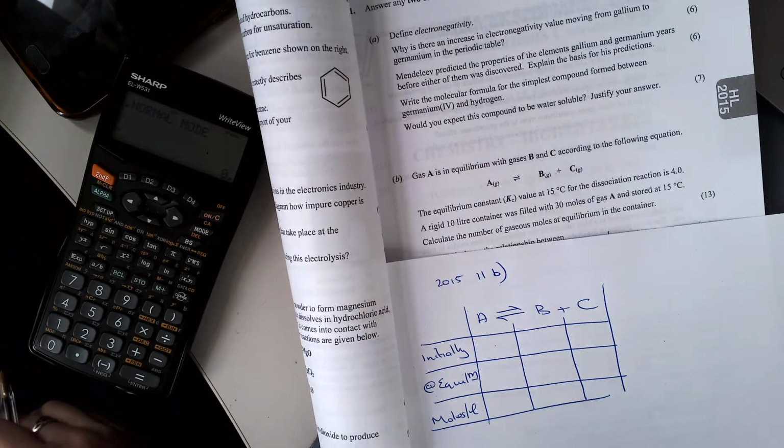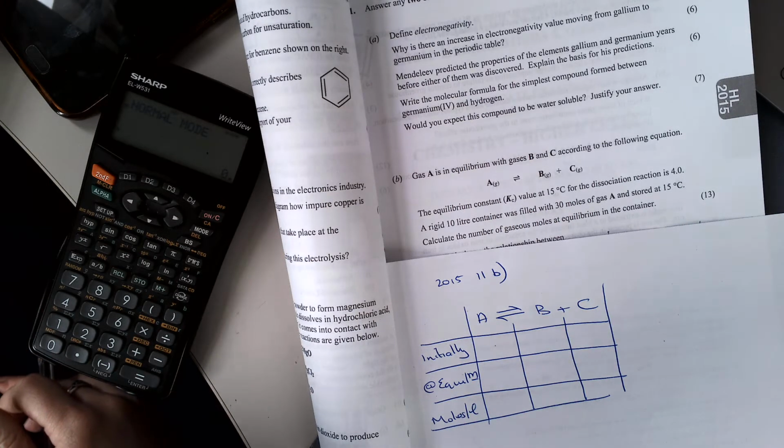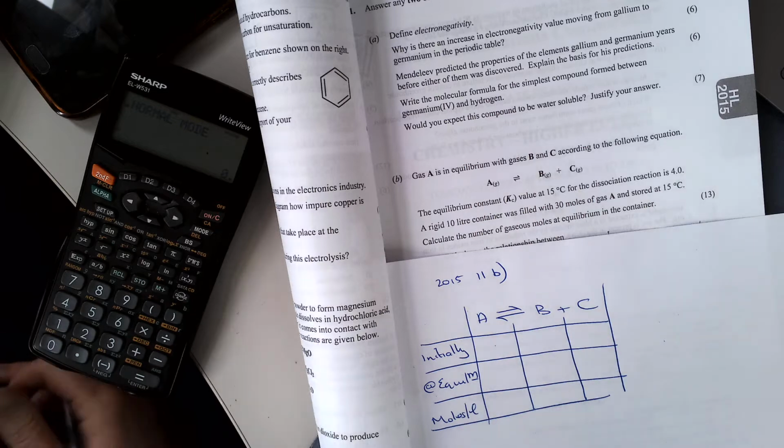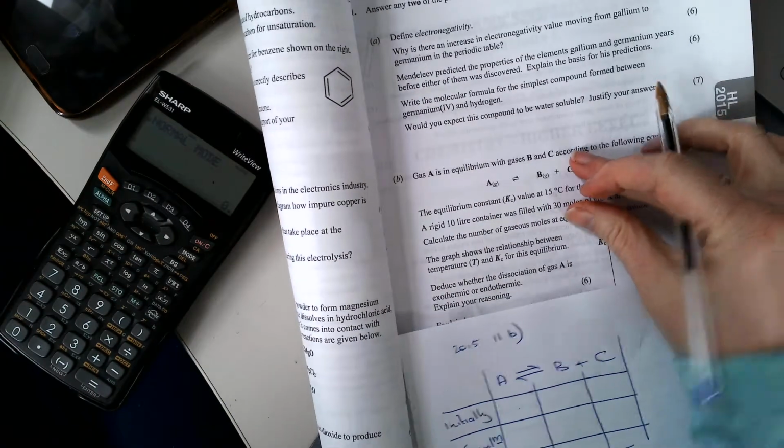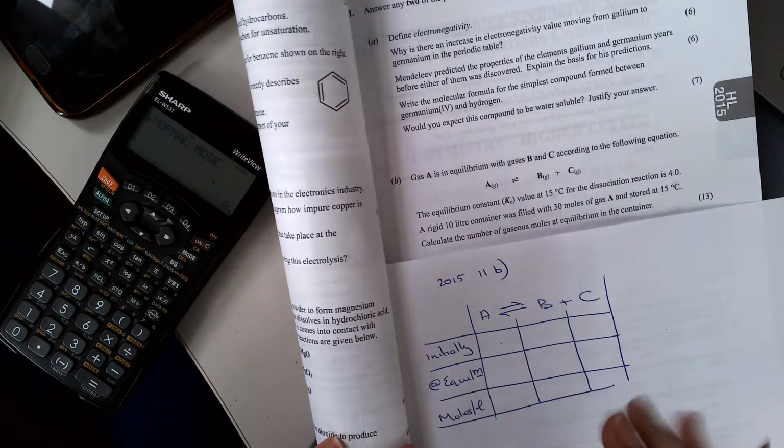I have a question here for 2015 11B. Now I know it relates to the final part, but this is actually the difficult one, so I'm going to do it all. I'm just going to start with the first video on the calculation, and then I'll do a second video for the others.